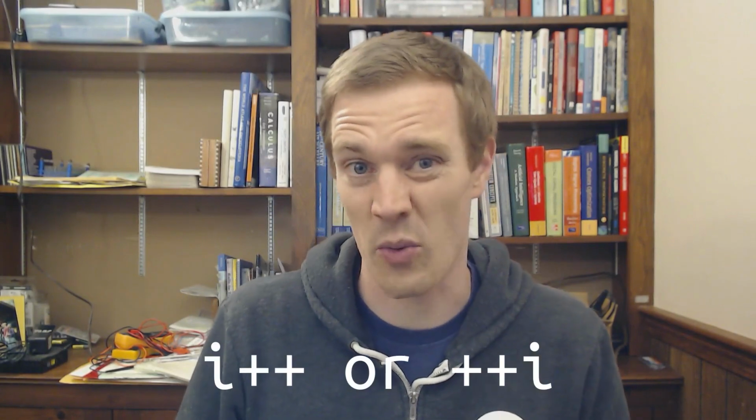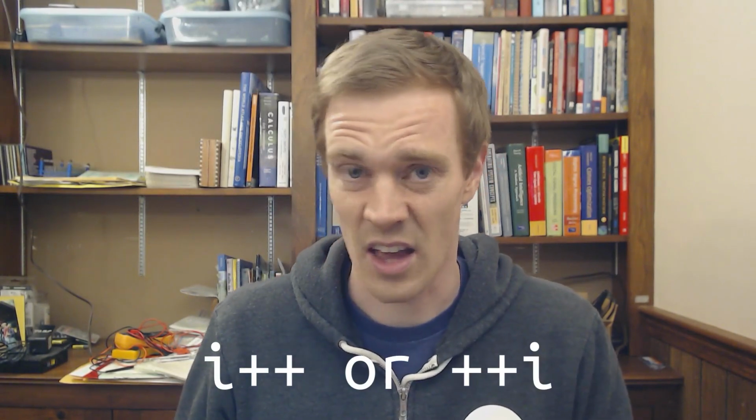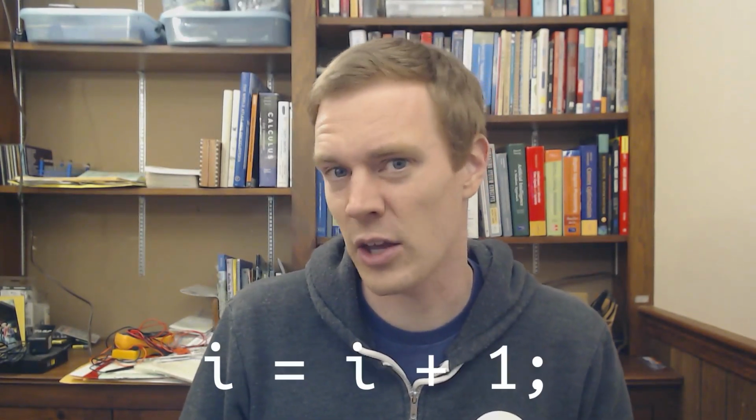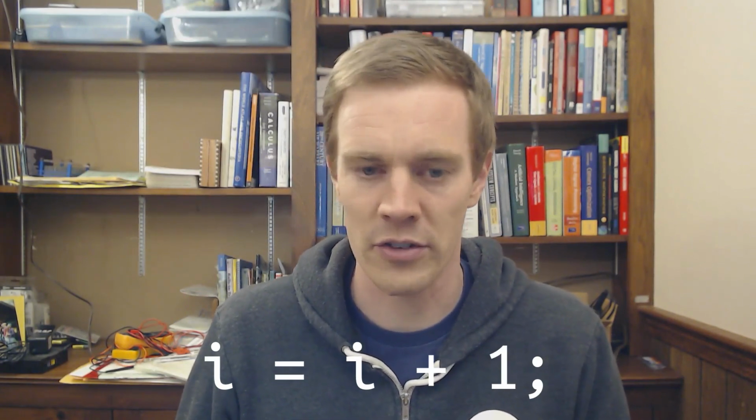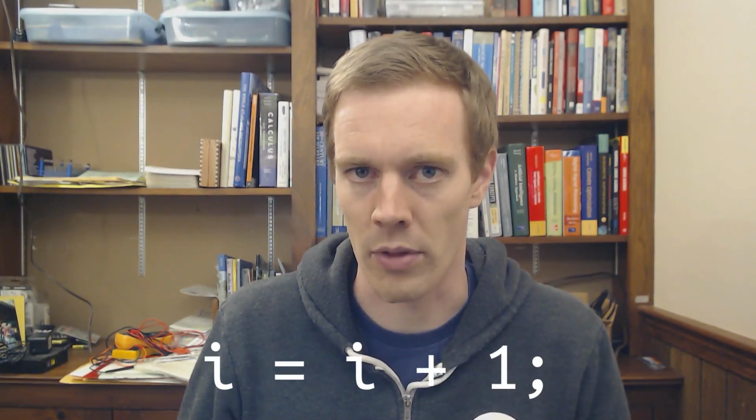Okay, let's talk about the ++ and -- operators. So you could write i++ or ++i, either way, and they both evaluate to i = i + 1. So what's their difference and why does C have both of those?